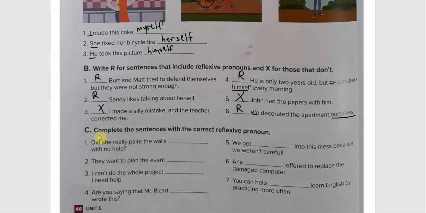Complete the sentences with the correct reflexive pronoun. Did she really paint the walls blank with no help? So she is herself. All right, so did she really paint the walls herself with no help?